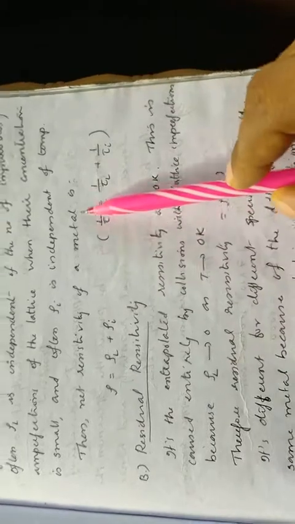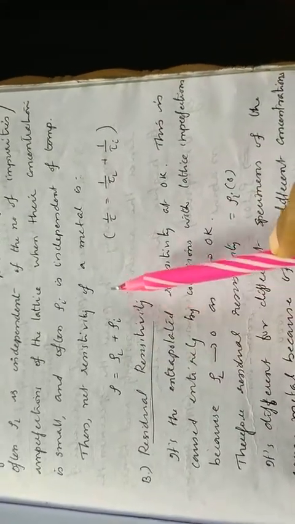Then the net resistivity of the metal can be written as rho equals rho L plus rho I. So this is that rule. It is the resistivity due to the two factors, the two types of collisions, which are independent of each other.